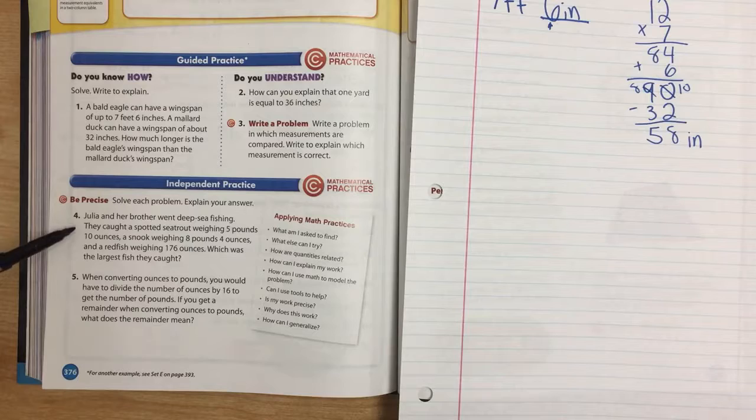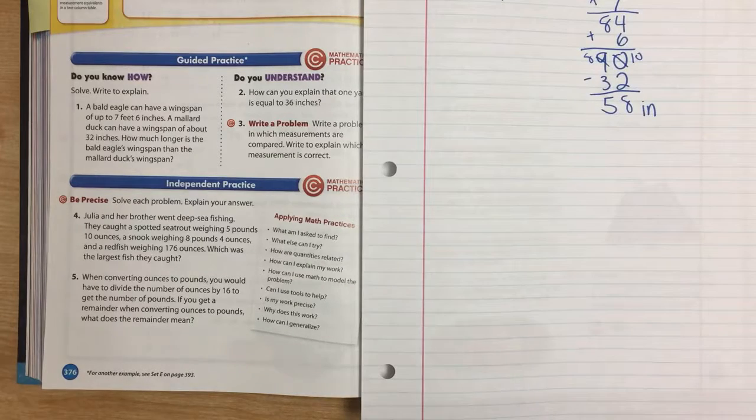We're going to just move down to number 4. Julia and her brother went deep sea fishing. They caught a spotted sea trout weighing 5 pounds 10 ounces, a snook weighing 8 pounds 4 ounces, and a redfish weighing 176 ounces. Which was the largest fish they caught?